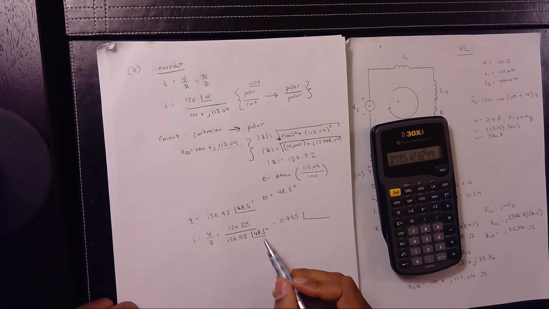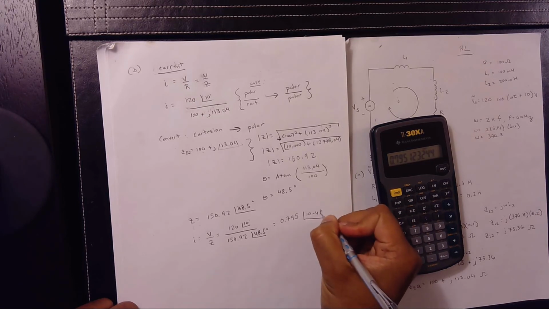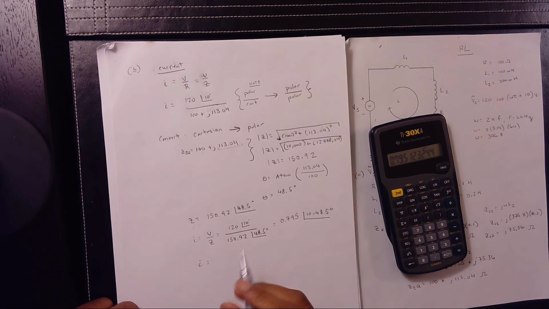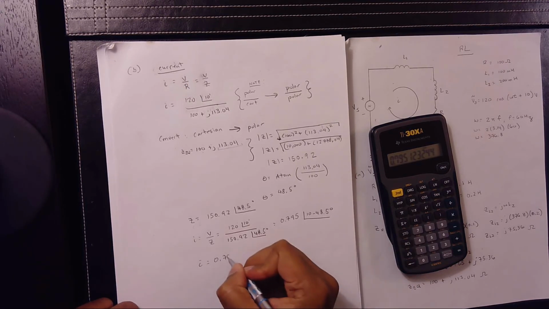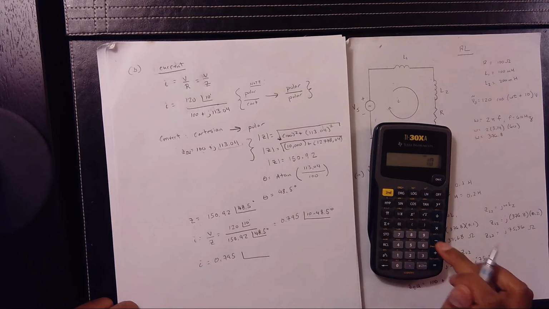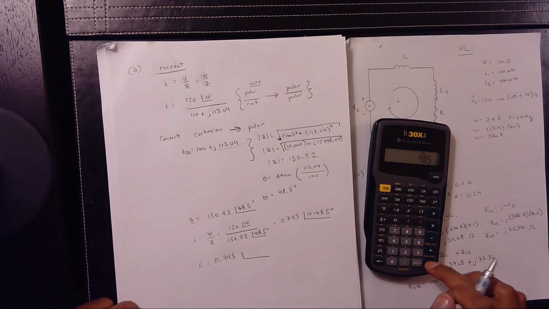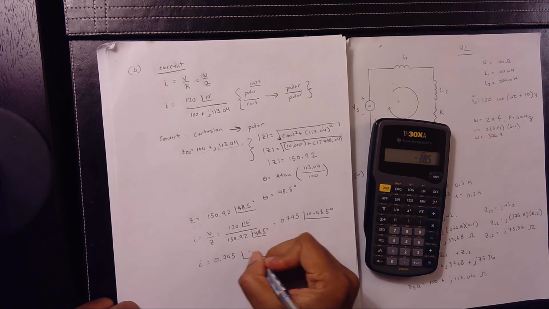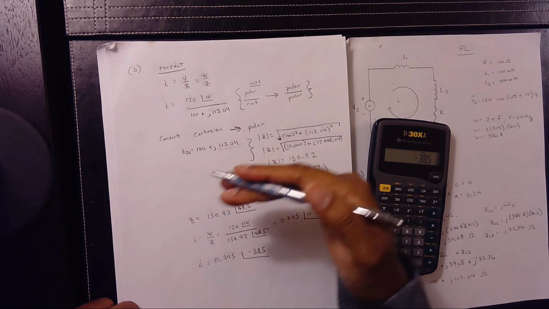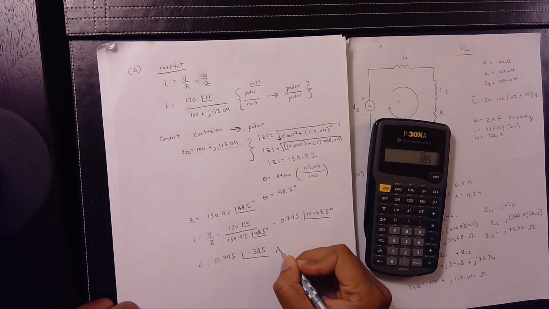Our angle is 10 minus 48.5 degrees, which is minus 38.5. So our current is 0.795 at an angle of minus 38.5. You leave the angle negative, even though it's coming off the 360 this way, and that's your amp value.